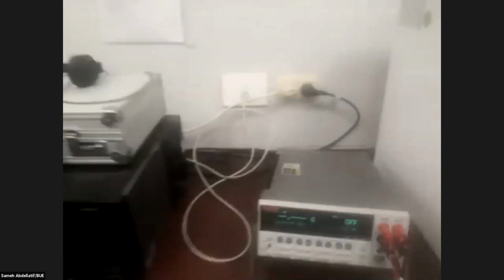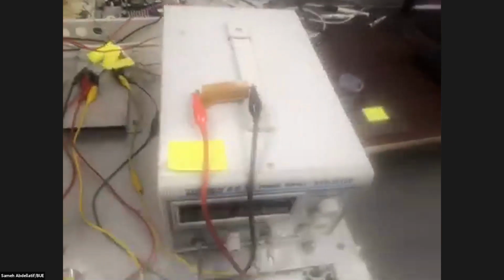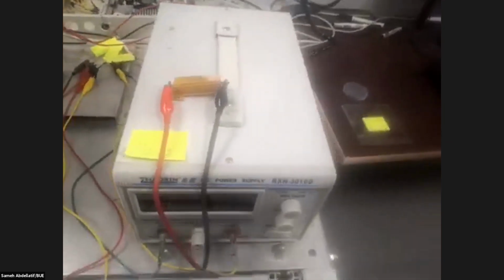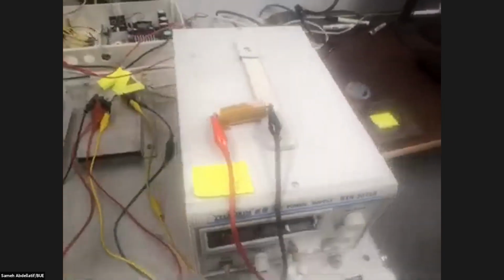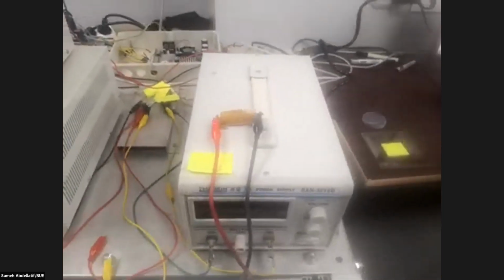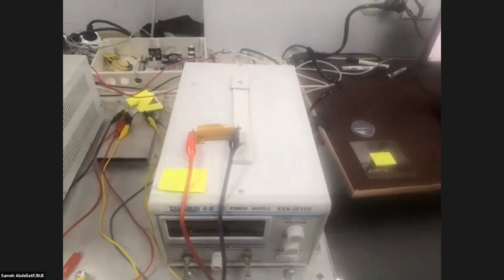So let's start now our experiment with the copper resistance. As you can see, the copper resistance is now connected to the two terminals where we supply our voltage, and we scan our voltage and then we measure the current.